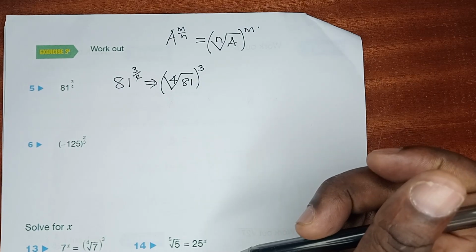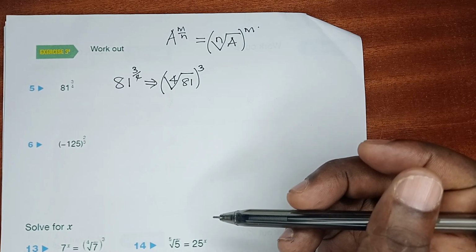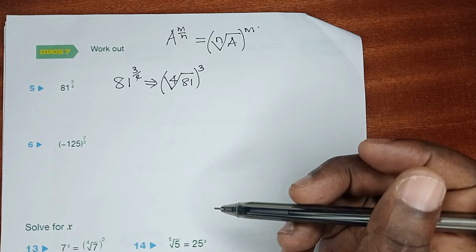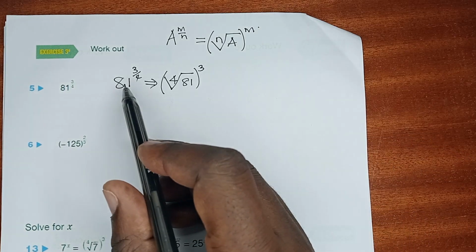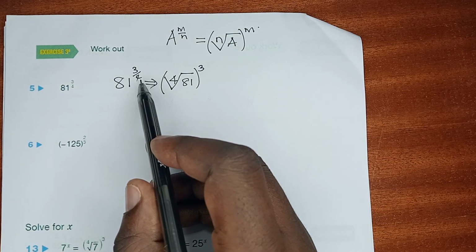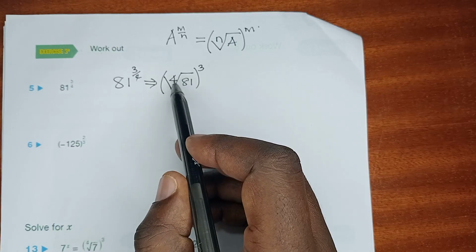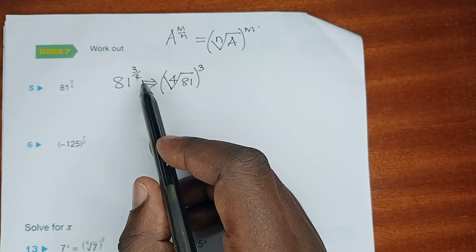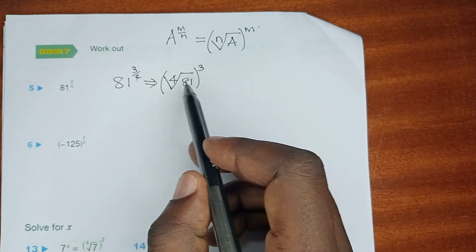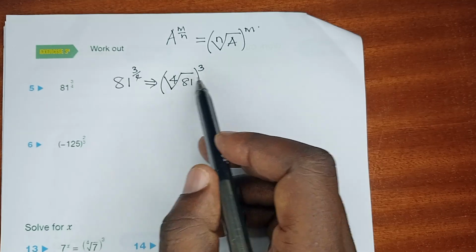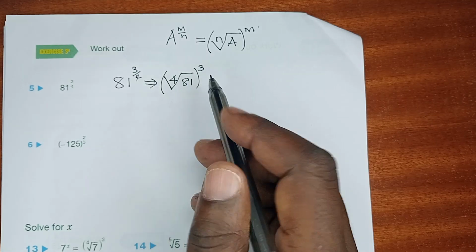And let us go. If we have 81 raised to power 3 over 4, we have to look for the fourth root, since 4 is at the denominator position, the fourth root of 81, after which we raise everything to 3.